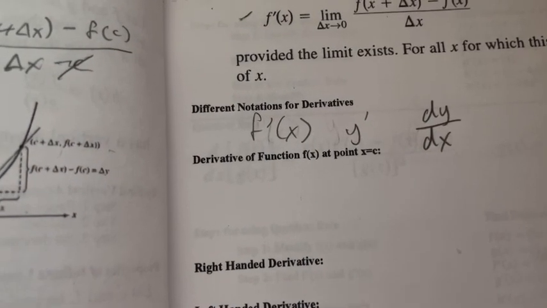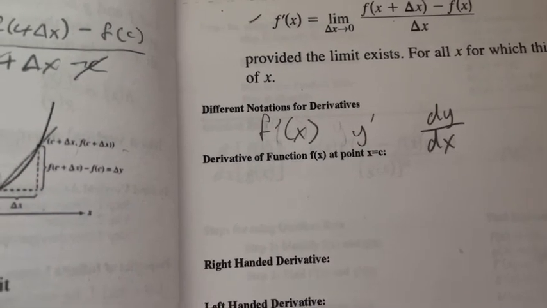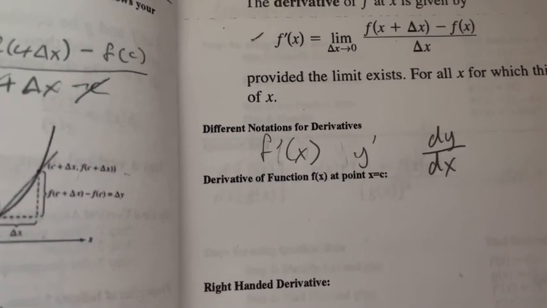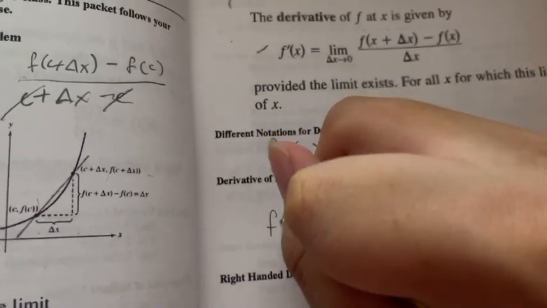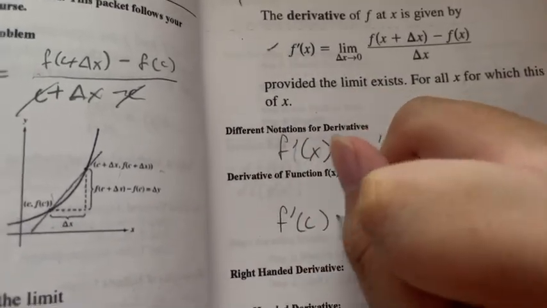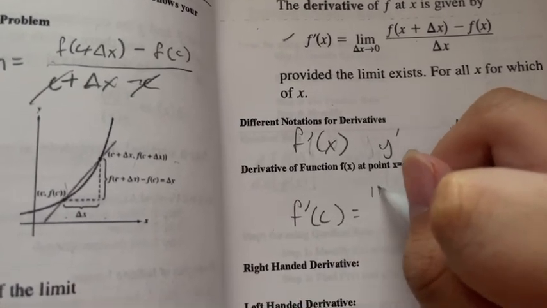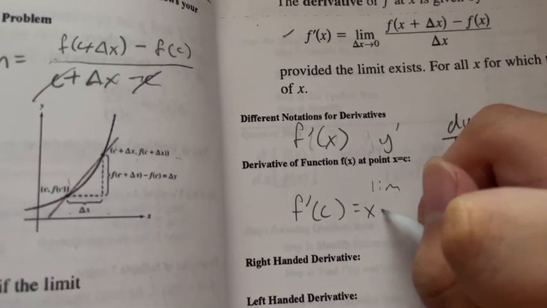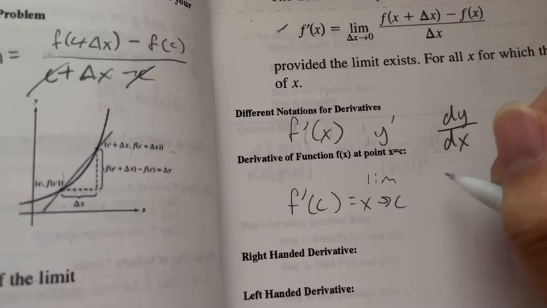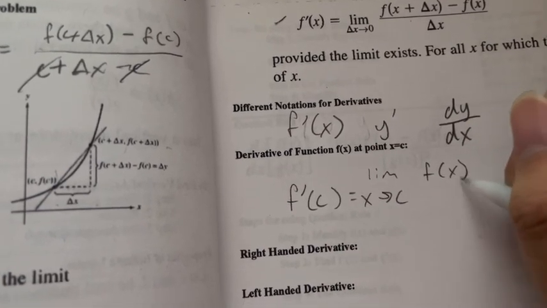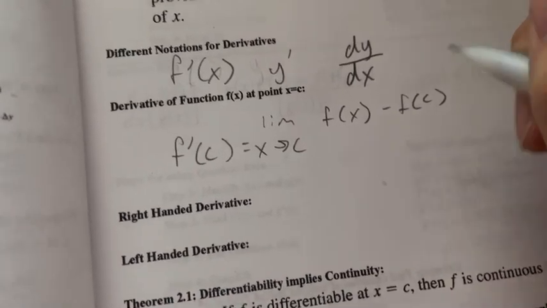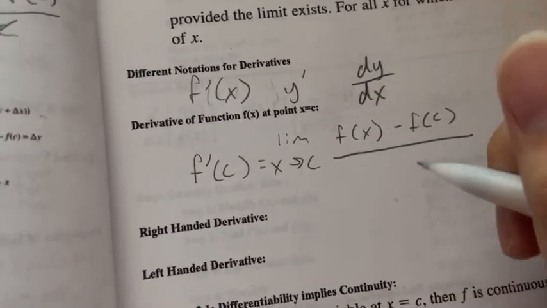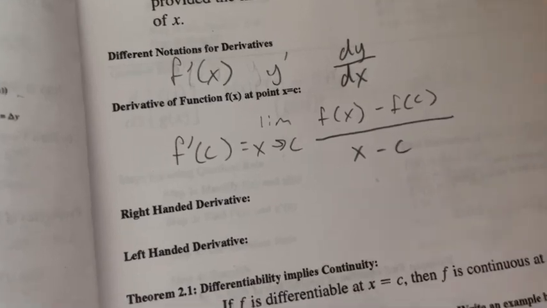The derivative of function f of x at point x equals c is f prime of c equals the limit as x approaches c of f of x minus f of c over x minus c.